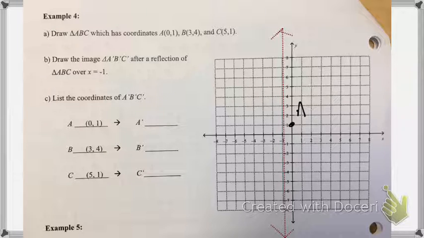So let's get our 3 points. We got A, B, and C. We got this triangle here. And instead of the axis, our line of reflection is x equals negative 1. So, do you guys see that this would be A prime right here? This would be B prime right there.